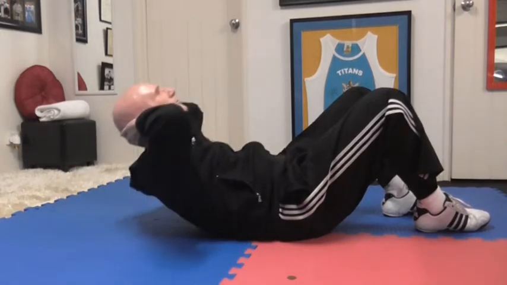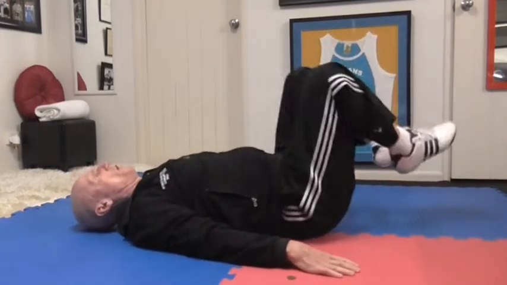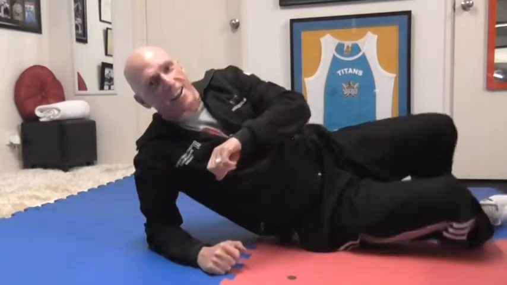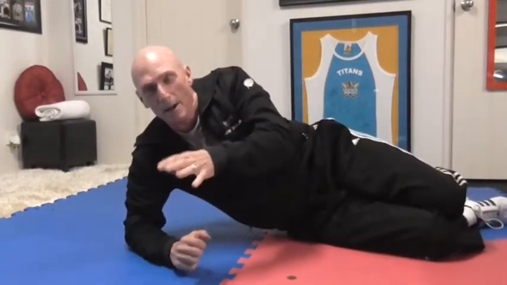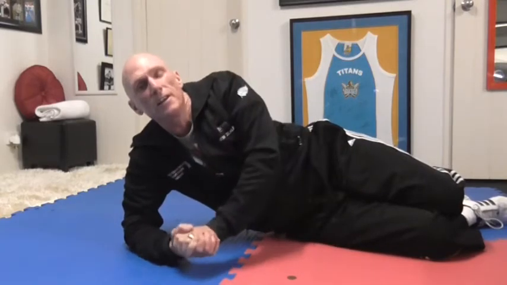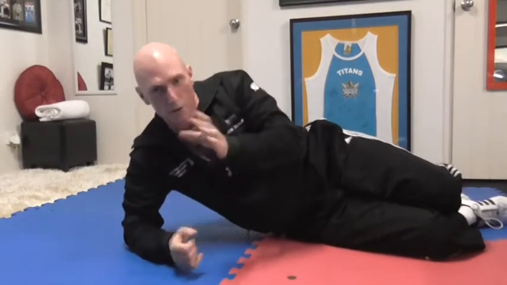Working the upper abs. Yeah, now going to work the lower abs. Hey, how often do you hear that? Hey, this exercise works the upper abs, now we have to do the lower abs. So we're going to do another exercise which is normally involving lifting the pelvis to work the lower abs.